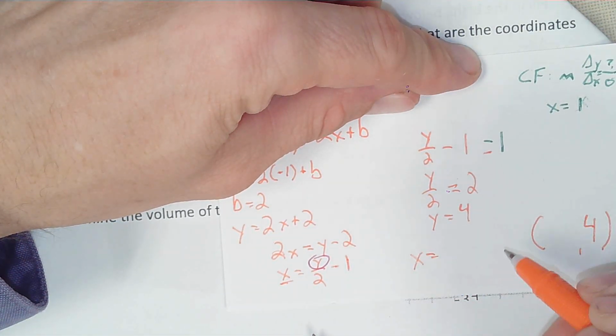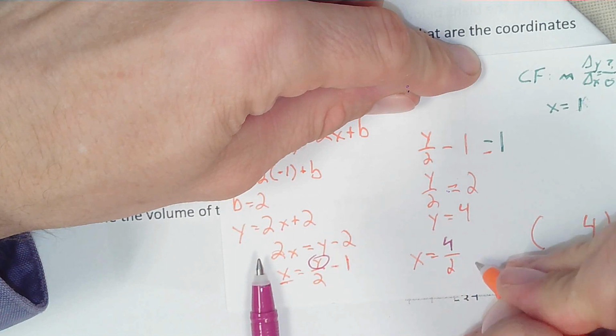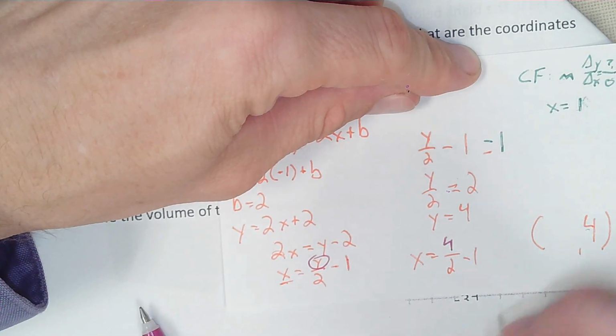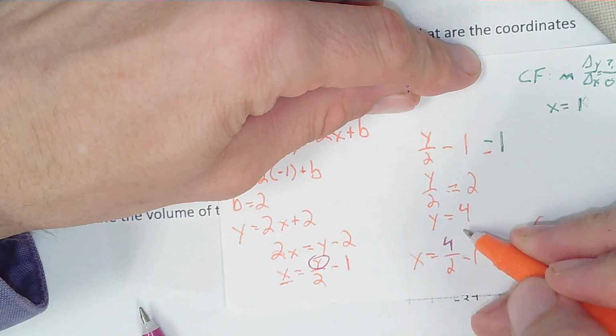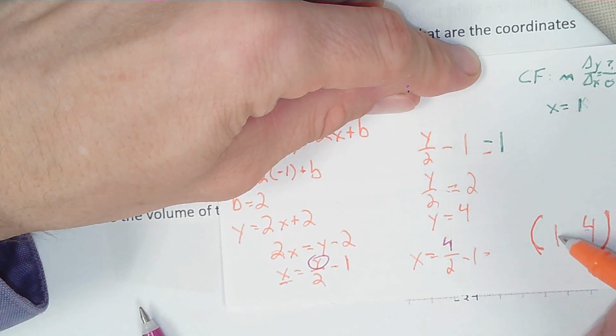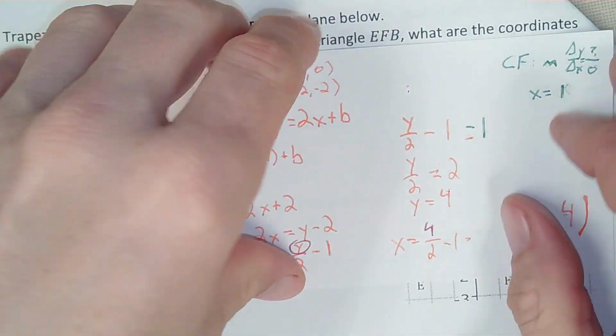I'll drop that back into here. X equals 4 divided by 2 minus 1. I have to drop that from here into here, and that's going to be equal to 2 minus 1, which is 1. So if I did everything right, my point will be 1, 4. All right, that's the algebra way.